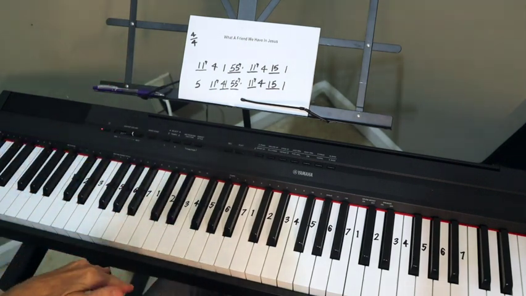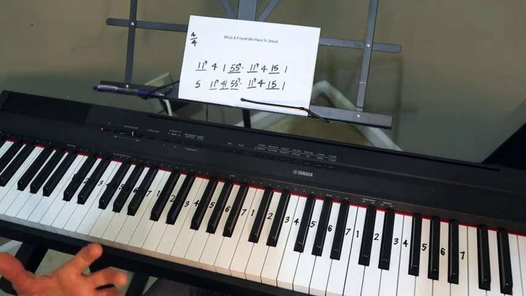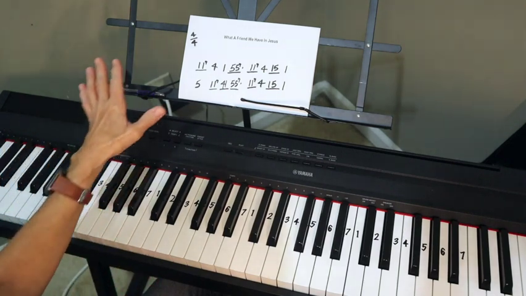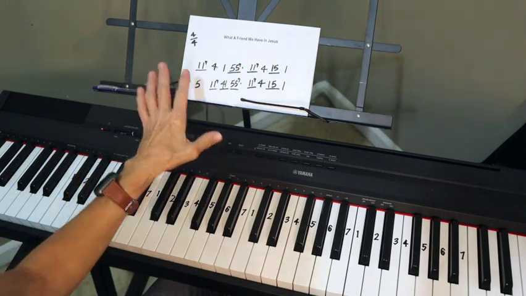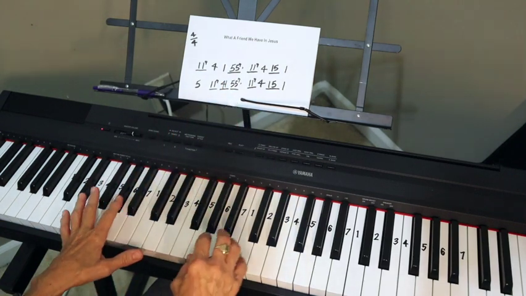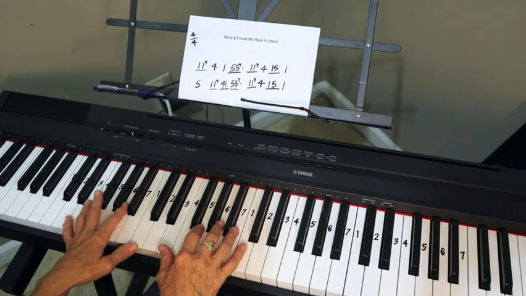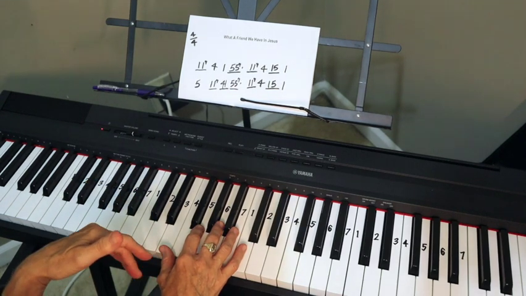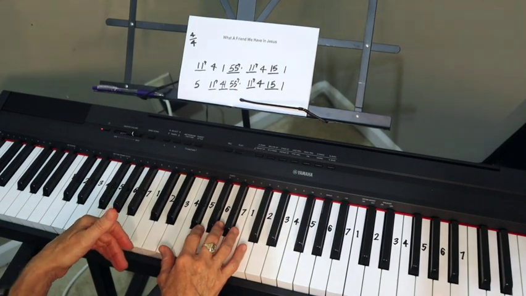So as I said earlier, I think the easiest way to get the inverted chords to the place where it's easy and you're comfortable with them is practice. So we're going to play through What a Friend We Have in Jesus using all first inversion chords, and then we'll play it a second time using all second inversion chords.